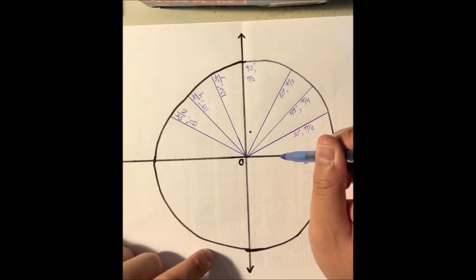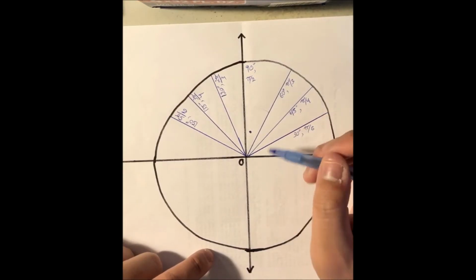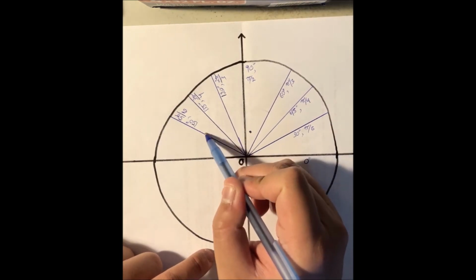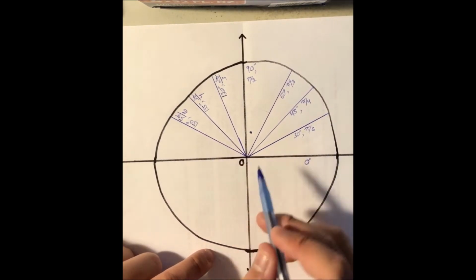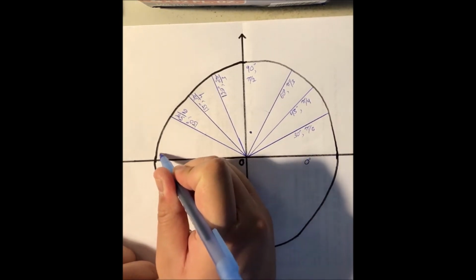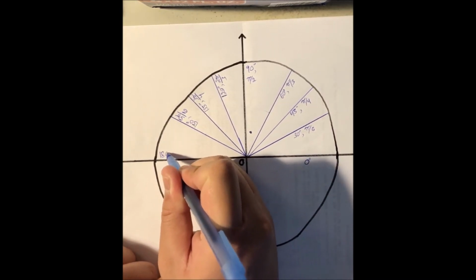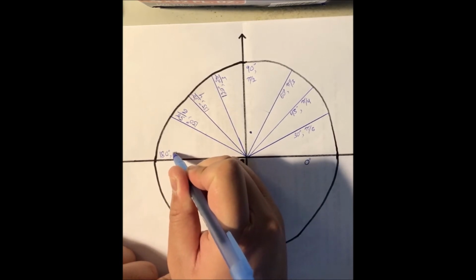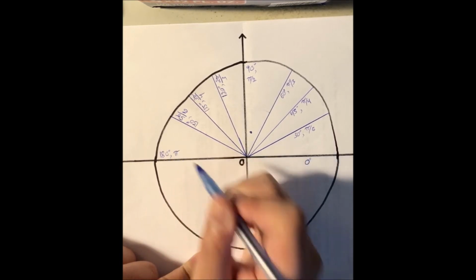So let's see, increasing by 30, 15, 15, and then of course we had to increase by 30. So we get this straight line angle right here, which is actually 180 degrees. And the equivalent radian form of 180 degrees is just pi.